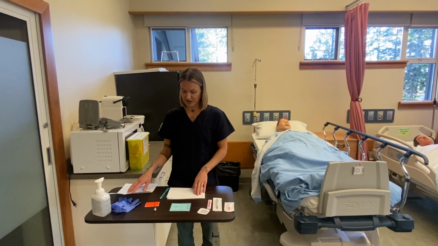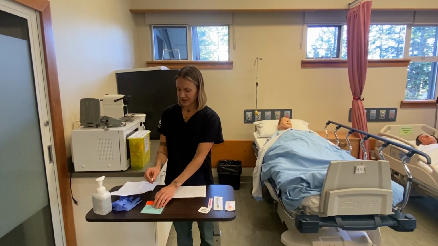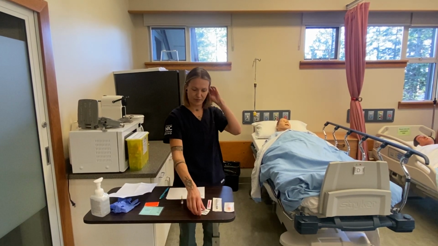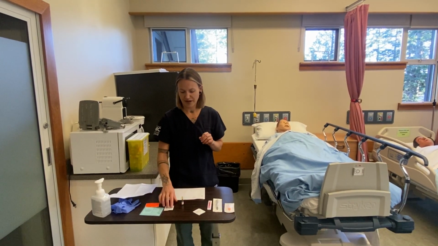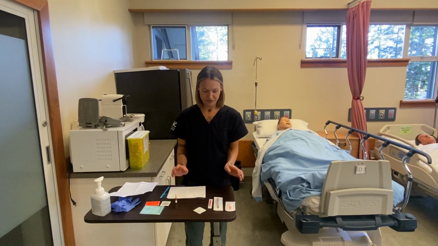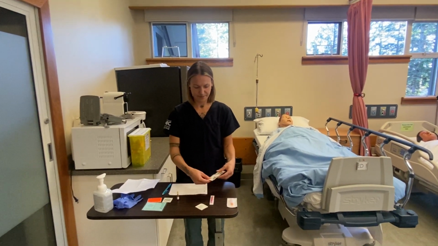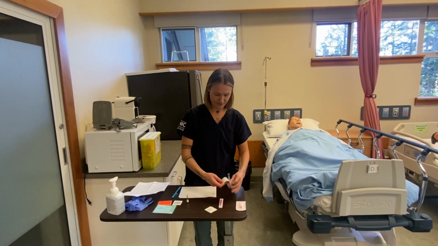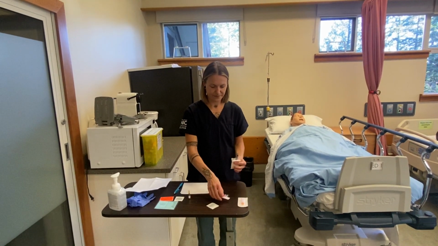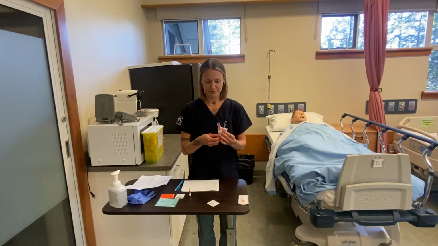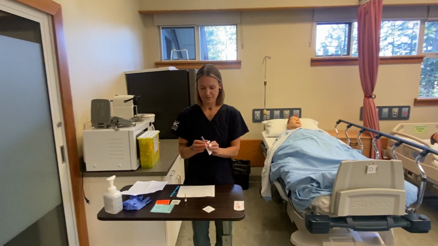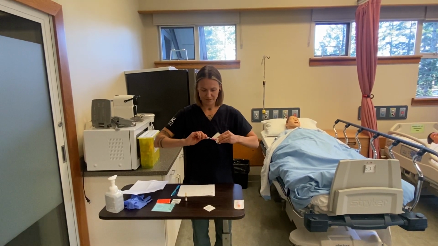So the next thing I can do is draw up the med. So I'll just make sure there's no air in there. And then I will use, actually I will do that separate. So first thing I'll do is get my syringe. And then I'll get my filter needle, put that on top.